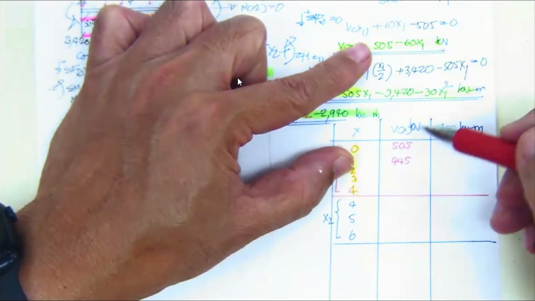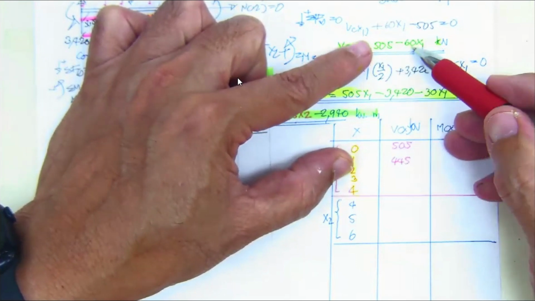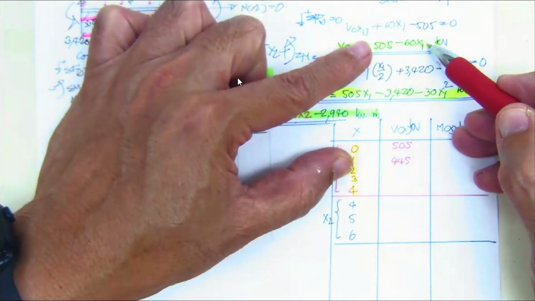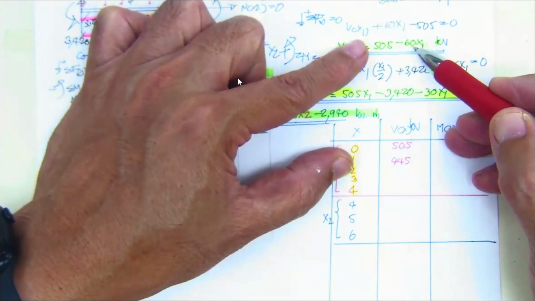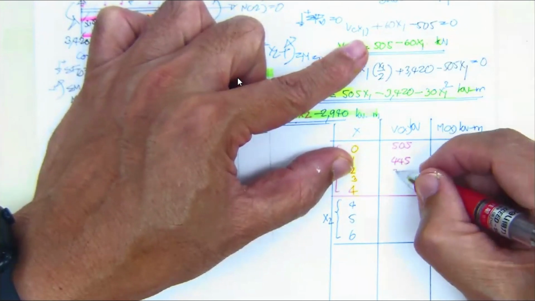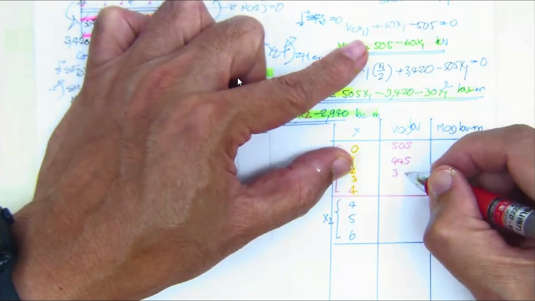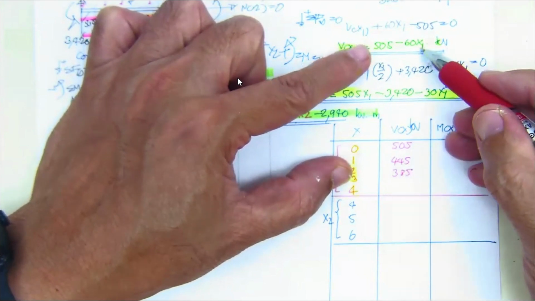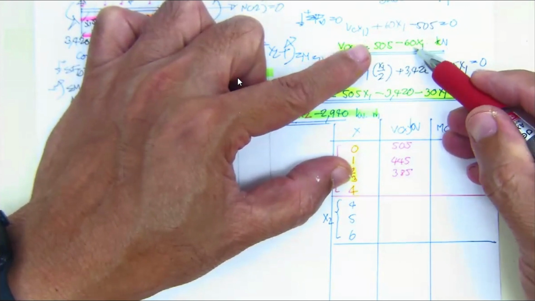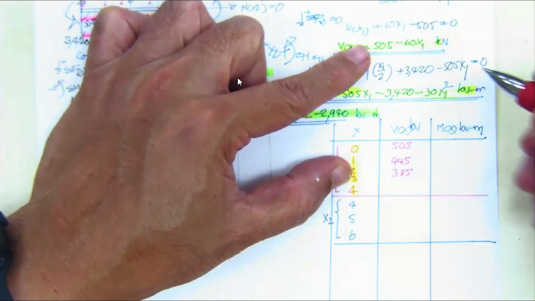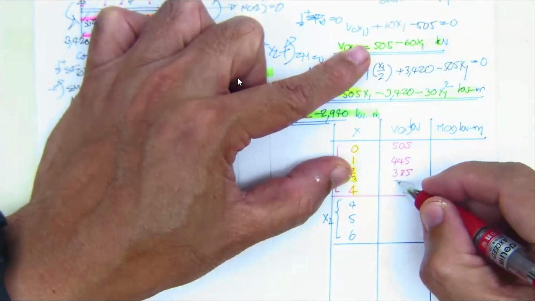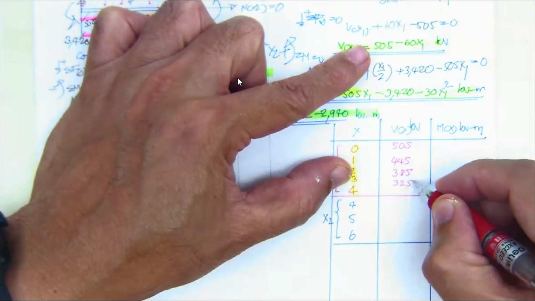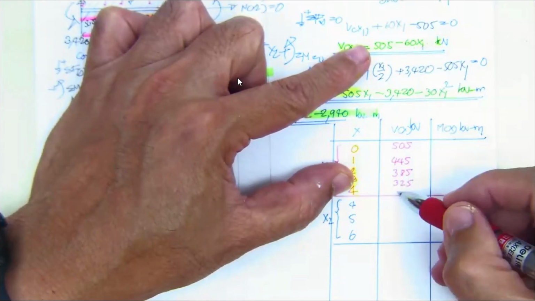And then 505 minus 60 times 2, 60 times 2 is 120, so 505 minus 120 is 385. Then 3: 505 minus 60 times 3, 180, you got 325. For 4, minus another 60, that's going to be 265.